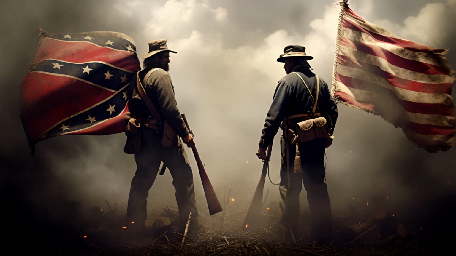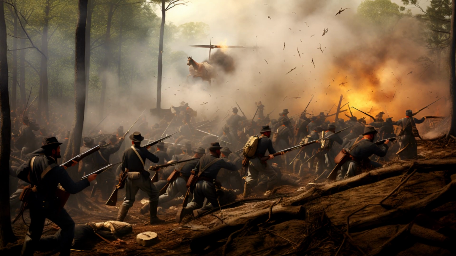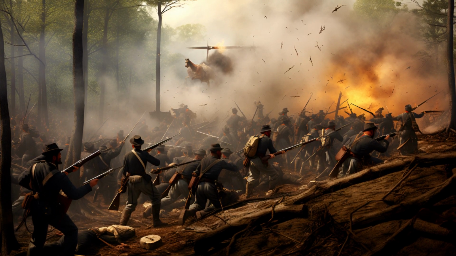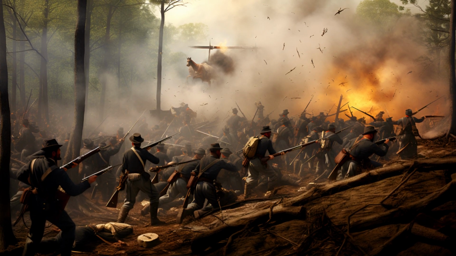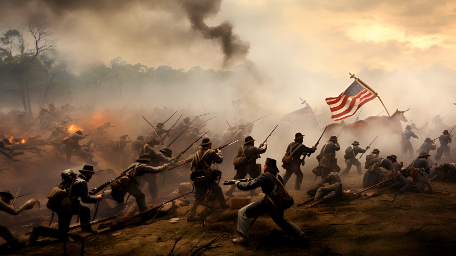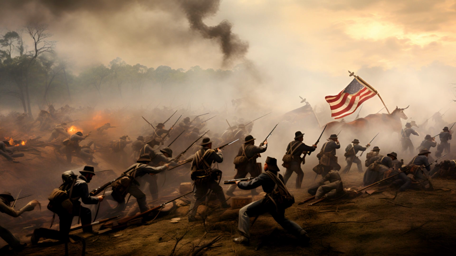The campaign culminated in the Seven Days Battles, a series of engagements from June 25 to July 1, 1862. Lee launched a series of counterattacks against the Union forces, pushing them back and effectively ending the Peninsula Campaign. The campaign showcased the difficulties faced by the Union in coordinating large-scale offensives and the resilience of Confederate forces defending their homeland.